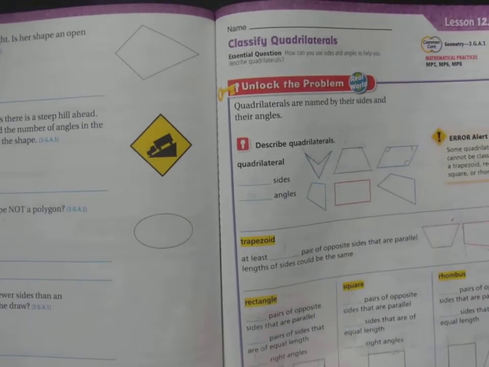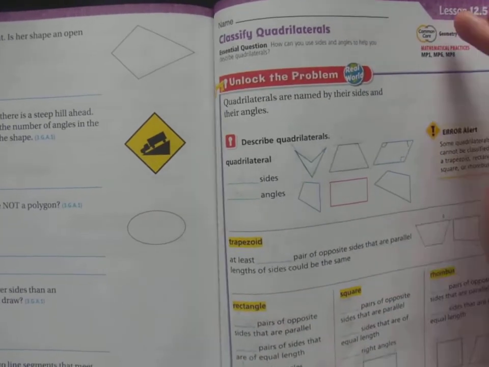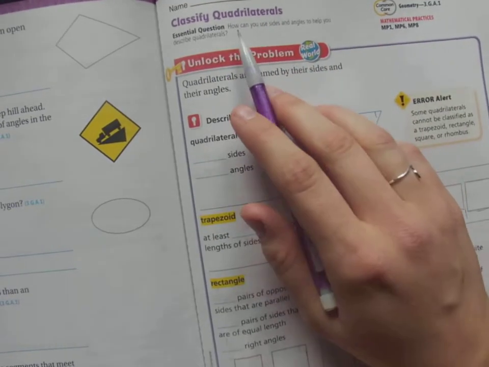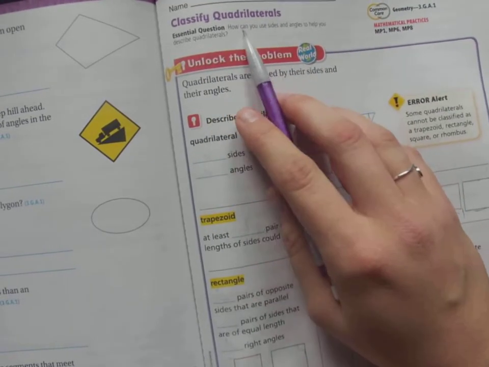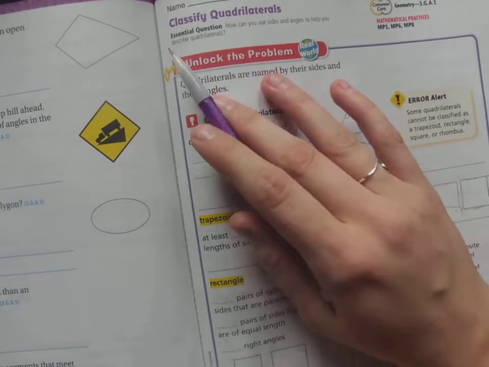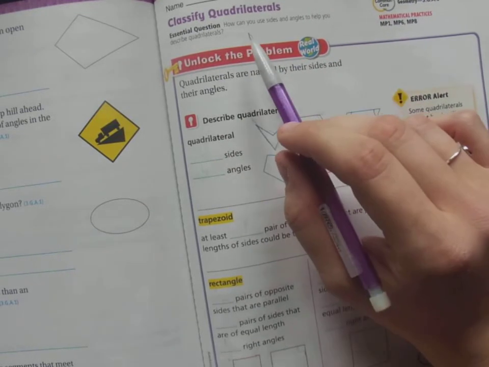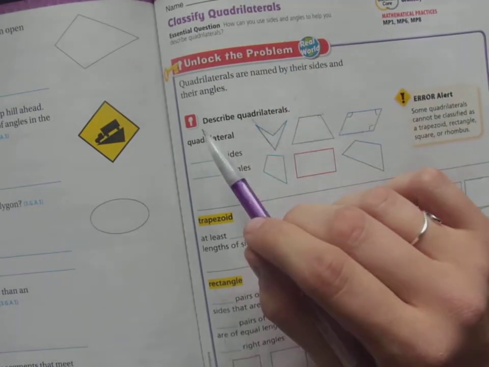All right, so welcome to online math. First day, we are classifying quadrilaterals. So the essential question is, how can you use sides and angles to help you describe quadrilaterals? So I really want you to think about this question while we are working through our problems.